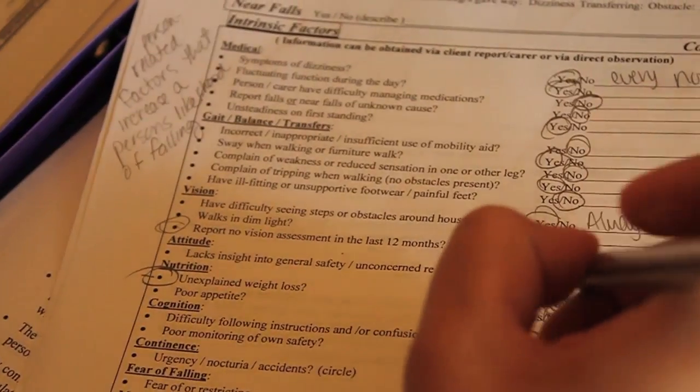Okay. Attitude. Lacks insight into general safety. How's your perception on safety? I'm a safe guy. Okay. Do you have any unexplained weight loss? No. Poor appetite? No. Cognition. Difficulty following instructions or confusion? Yes. Poor monitoring of own safety? Yes. Urgency, nocturia, or accidents, if you've had any of these? No. Fear of falling, fear of restricting any activities they appear capable of doing? Yes. Medications. Do you take two or more of the following: antidepressants, Parkinson's disease drugs, diuretics, sedatives, antihypertensives, or psychotropic drugs? No, I don't.